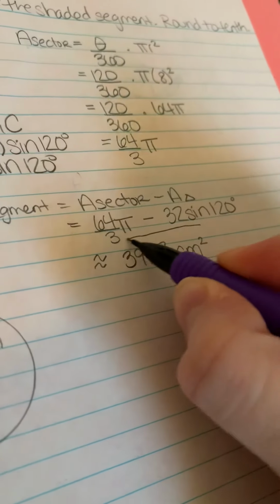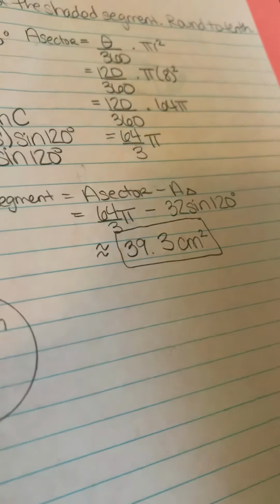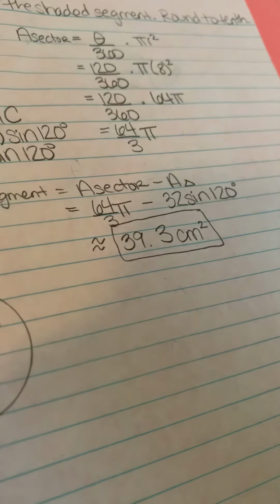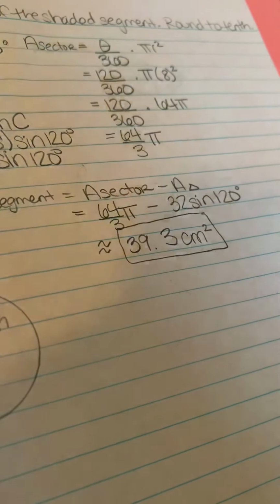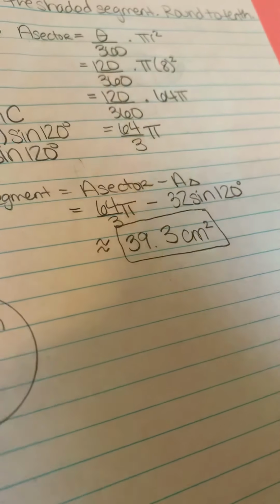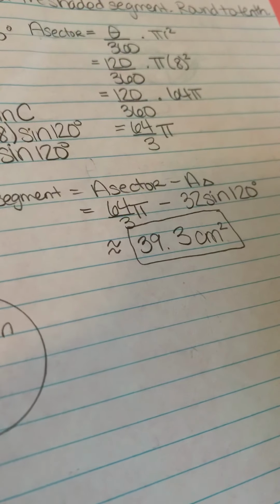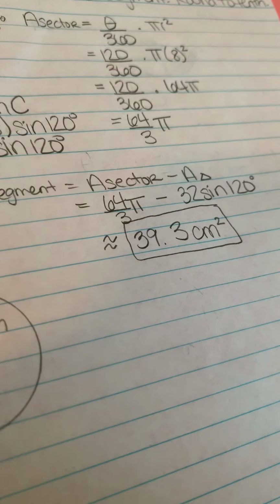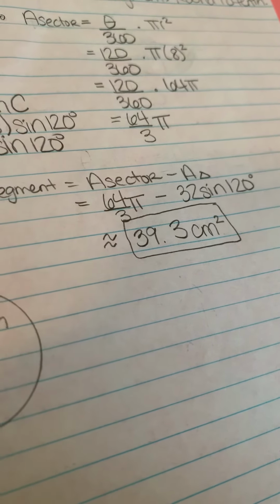I can't necessarily show you how it would work because I only have one certain type of calculator, and we've discussed how you have to type certain things like sine, cosine, and tangent, and your pi button is on your calculator as well. So trial and error, but your answer should be 39.3 centimeters squared.